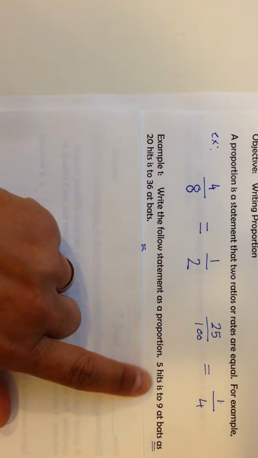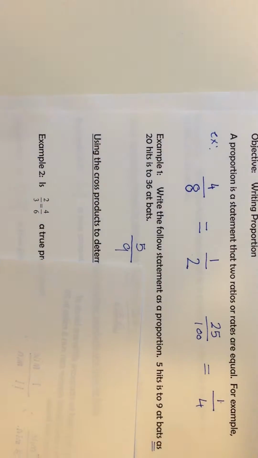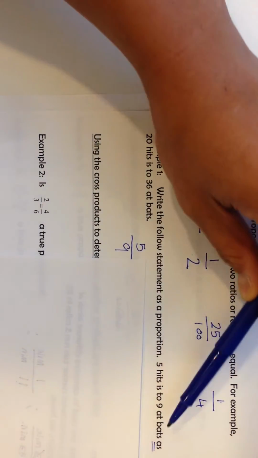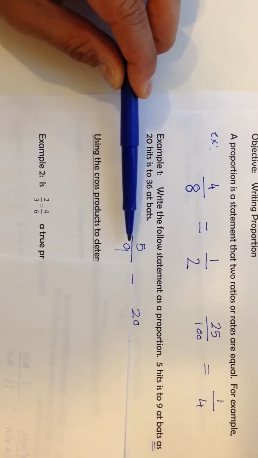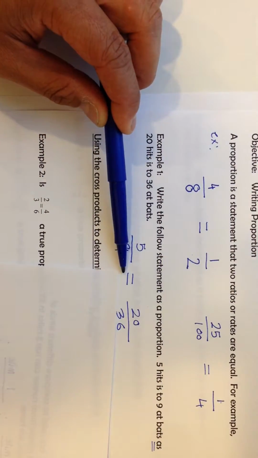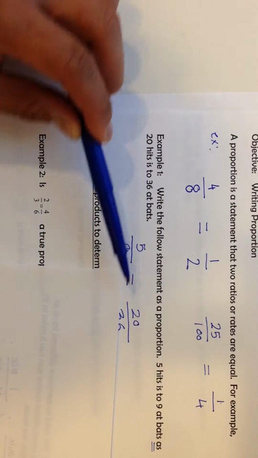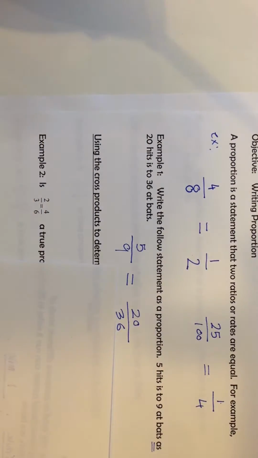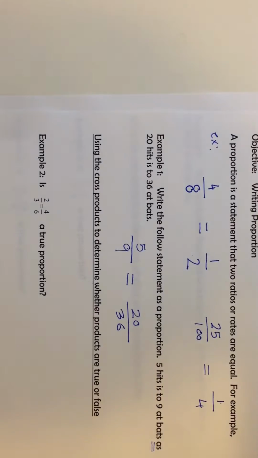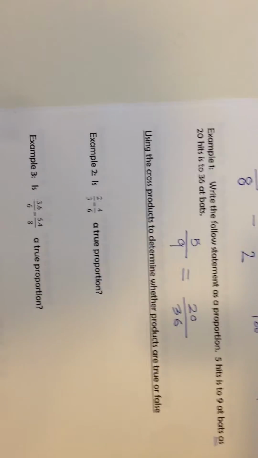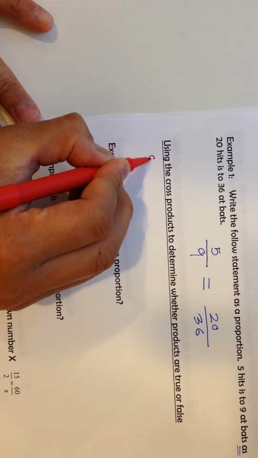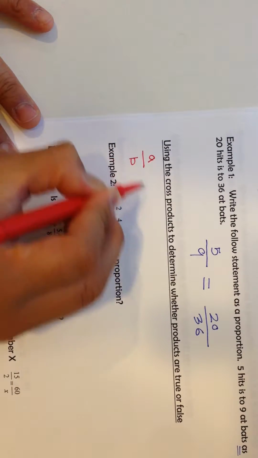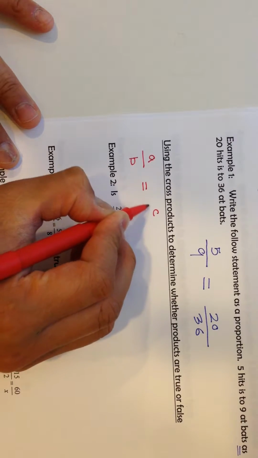5 hits is to 9 at-bats. So here's how we represent it: 5 hits is to 9 at-bats, as, the word as is your equal sign, as 20 hits is to 36 at-bats. And that's writing a proportion. Alright? So in general, a proportion looks like this. A over B is equal to C over D.